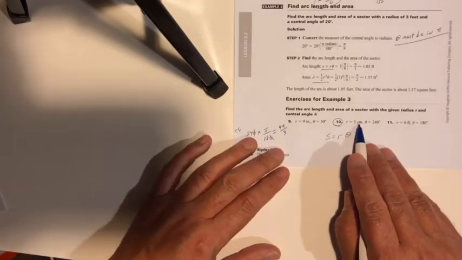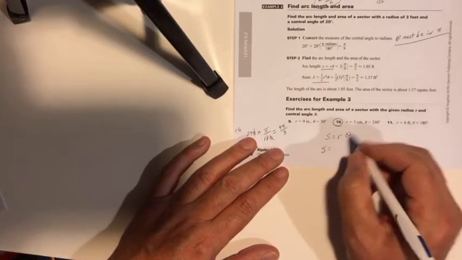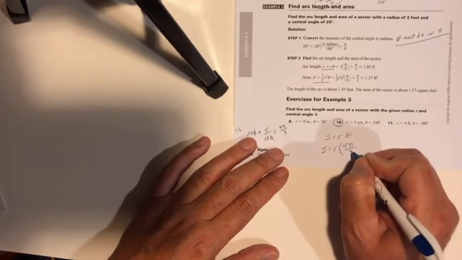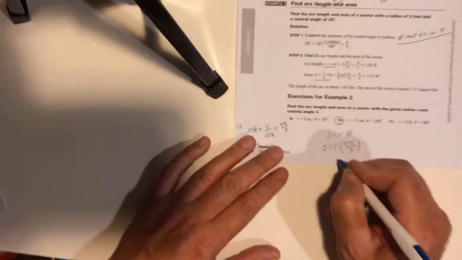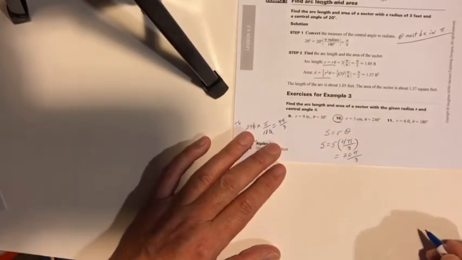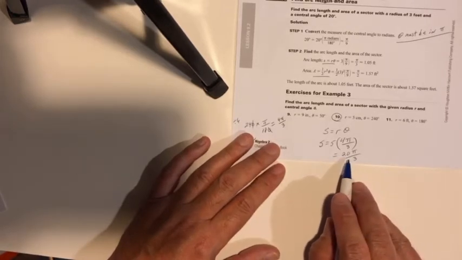Don't worry about the centimeters. So my arc length is going to be S equals 5 times 4 pi over 3, which equals 20 pi over 3. Don't go ahead any further, okay?